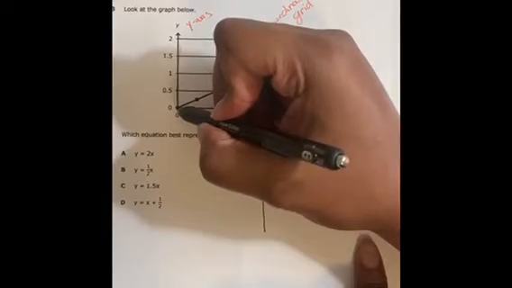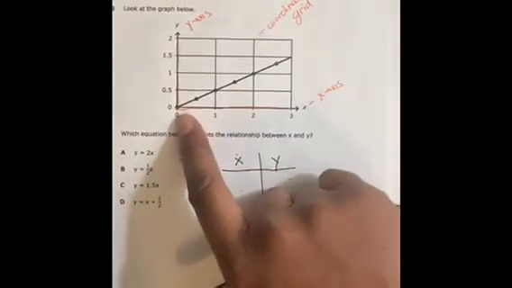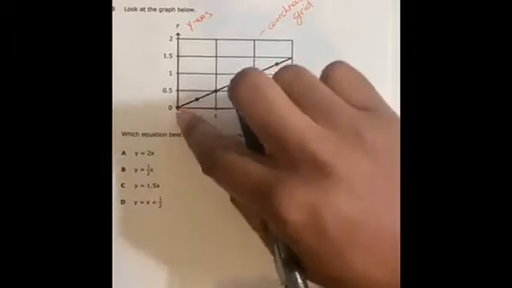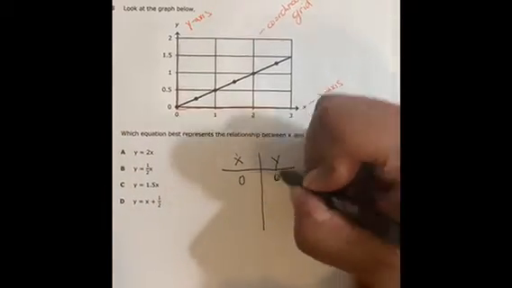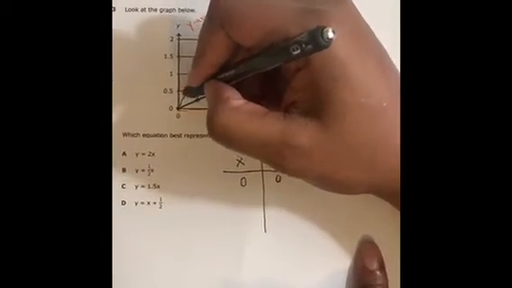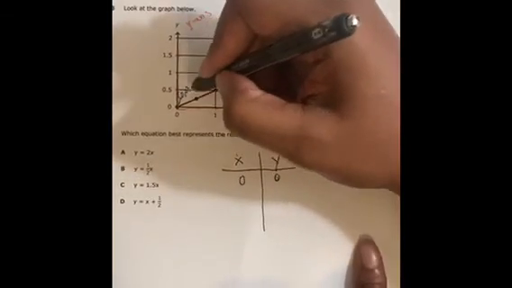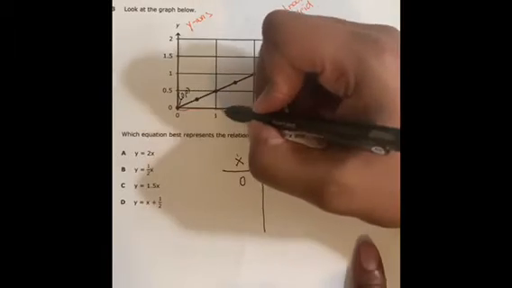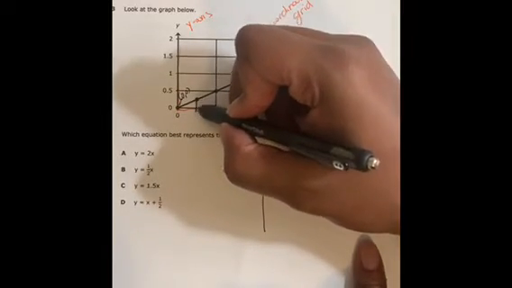So starting over here, I have when X is 0, Y is 0. So let's just say when X is 0, Y is 0. See, that's my first point over here, 0 and 0. This is known as an ordered pair.